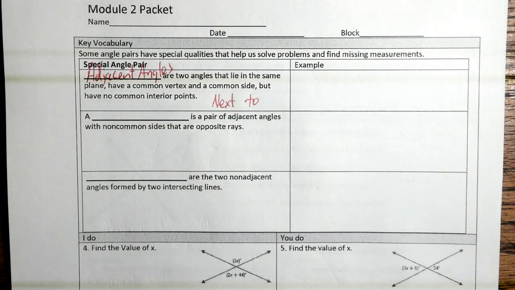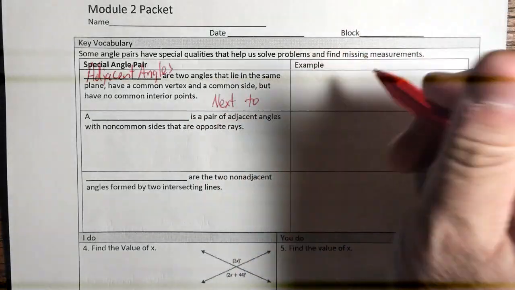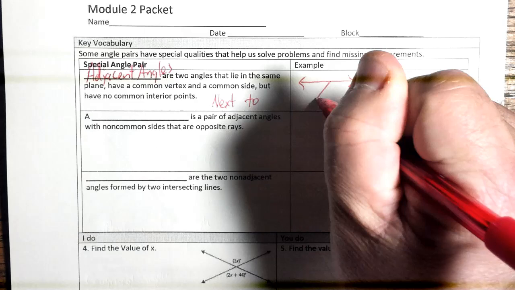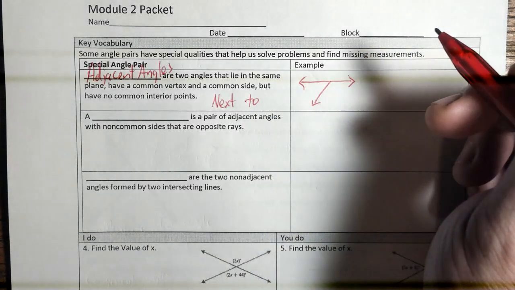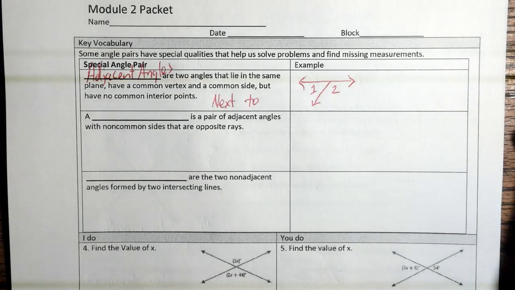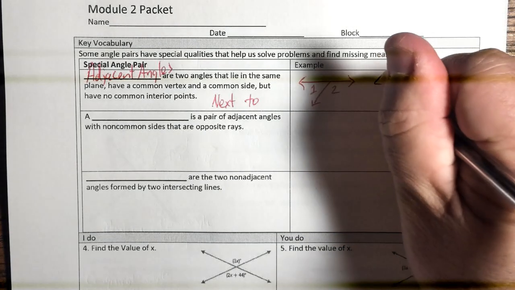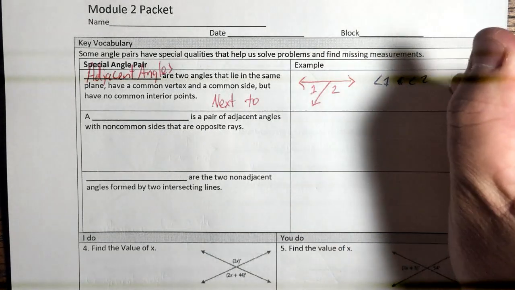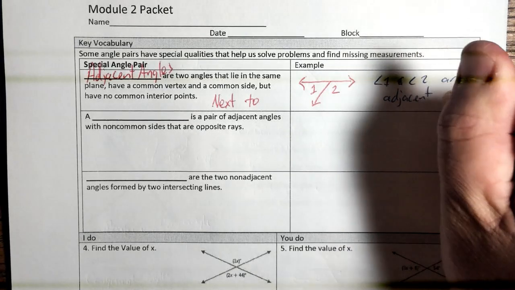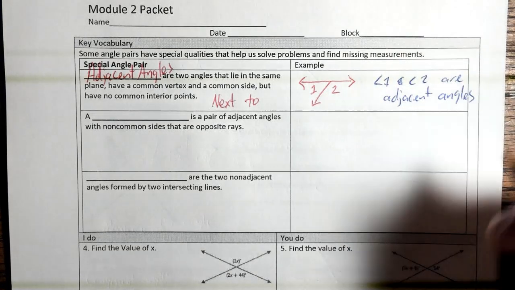Okay. Example over here though, let's say we got, this is angle 1 and this is angle 2. Angle 1 and angle 2 are adjacent angles.